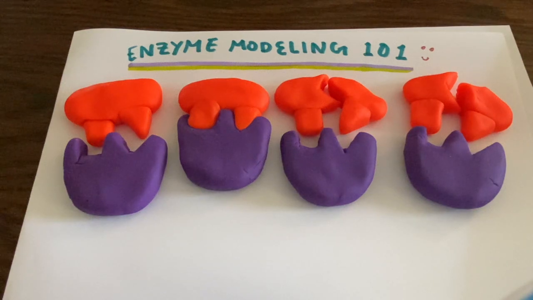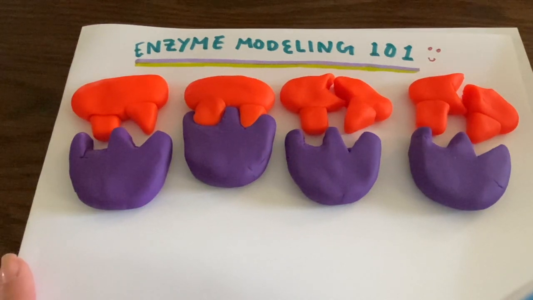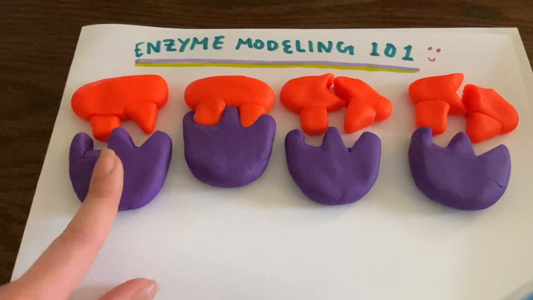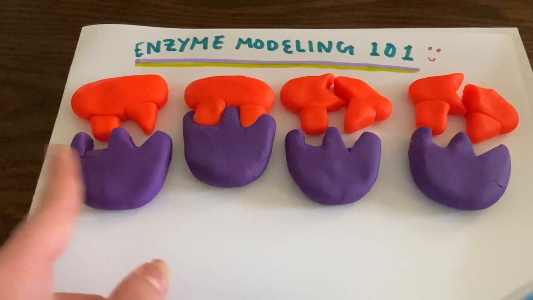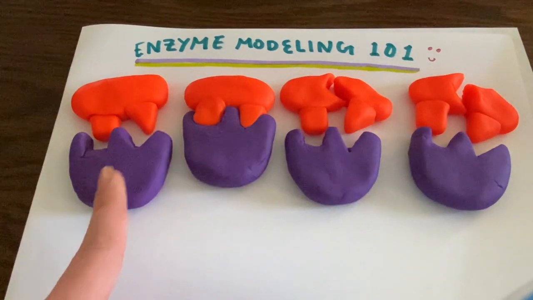Hello everyone, here's my enzyme model that I have. This purple one right here is the enzyme and here's the substrate. Now I will just walk you through what I have going on here.